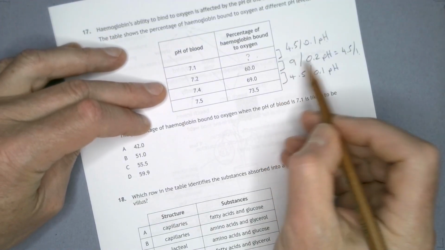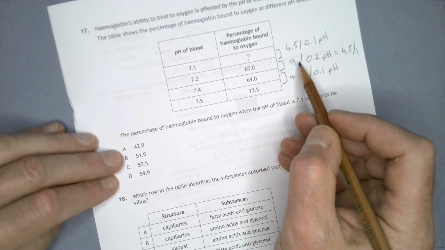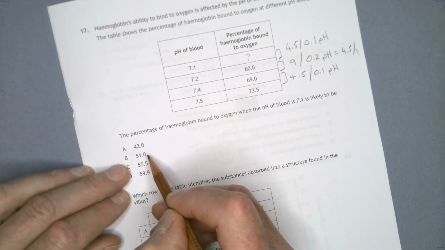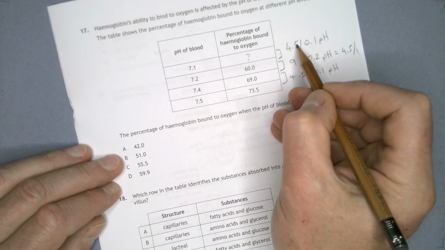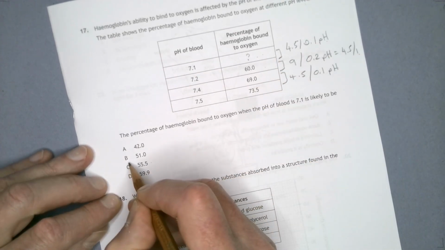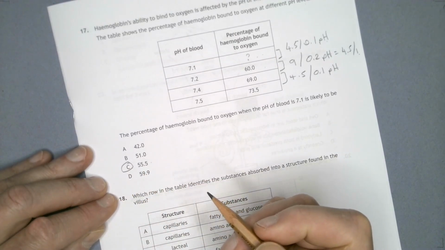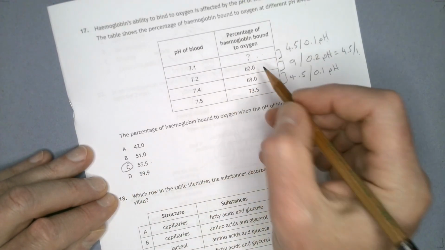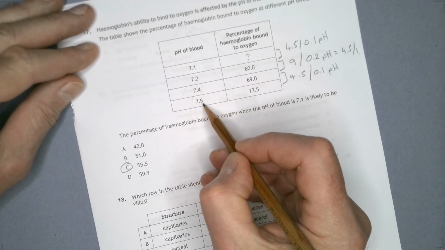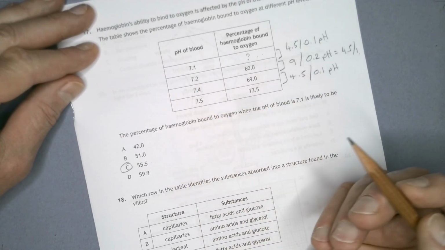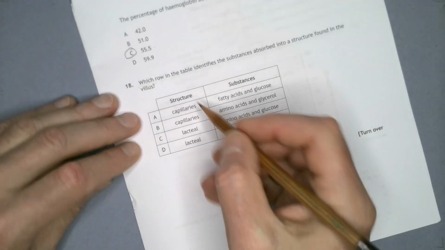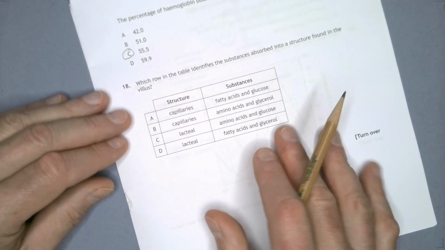Okay, and they give you this one. So if you take 9 off it, you'll give yourself a 51, which is not going to be the answer. What you want to do is take 4.5 off, and that's going to give you 55.5, which is the correct answer. So that's a really, really tricky question. What you have to see is that these numbers skip 1. There's no 7.3. And if you don't see that, you're not going to get that question right. Okay, so you've got to read these tables really carefully.